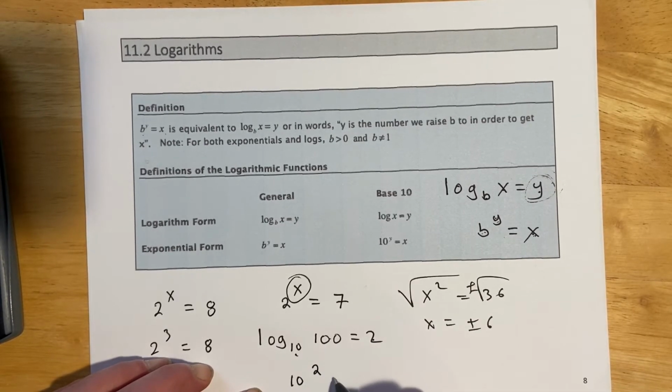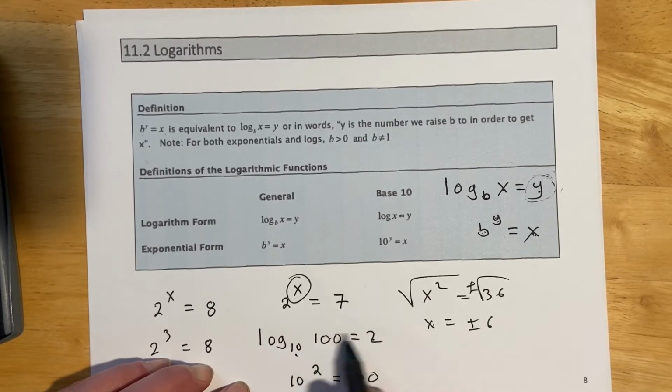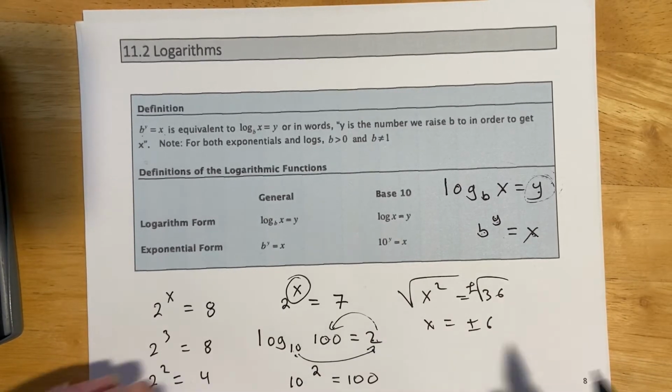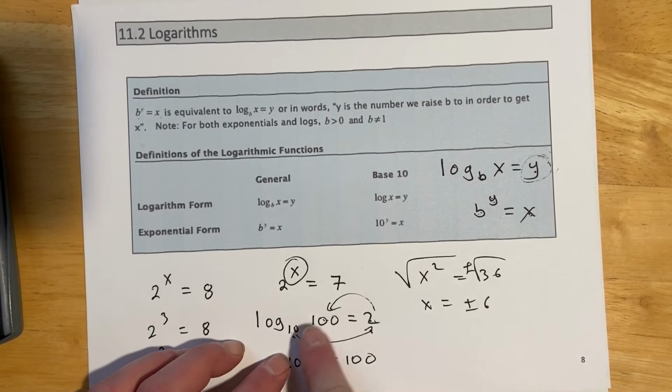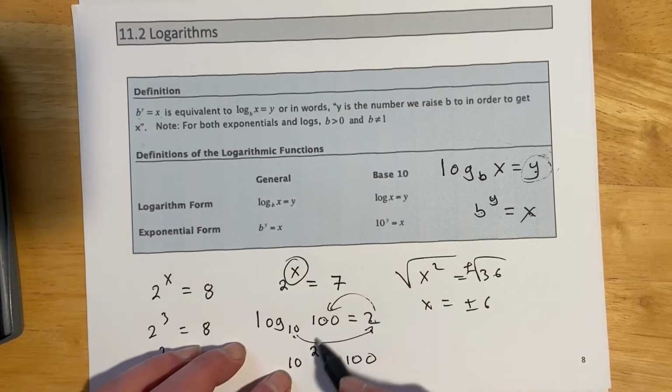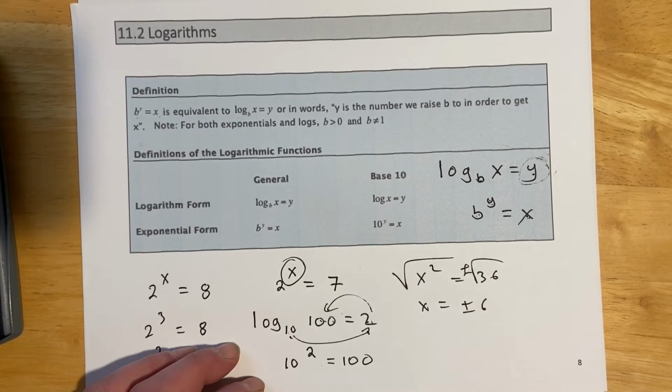So this is asking, what power do I raise 10 to get 100? And with some numbers there, I can get my brain around it and go, 2. Okay, that makes sense. 10 squared makes 100. So that's what we're trying to get in this section, is basically just understanding how this notation is working and that these are the same thing, and then finding the button on the calculator so we can evaluate them.